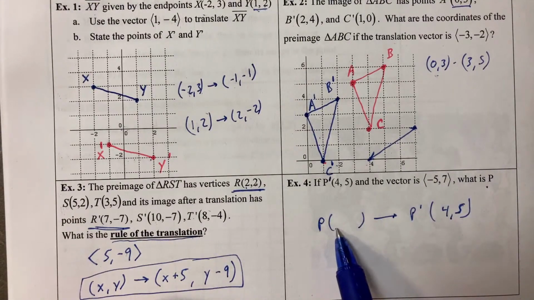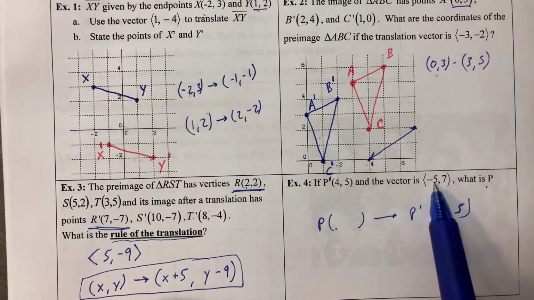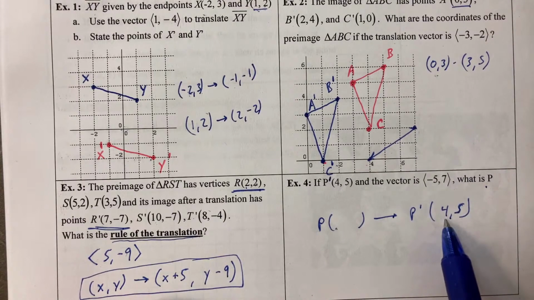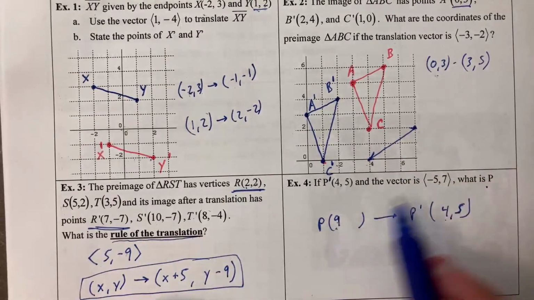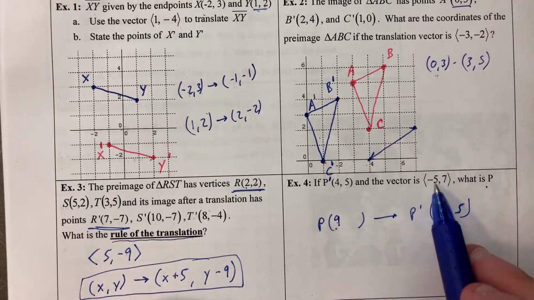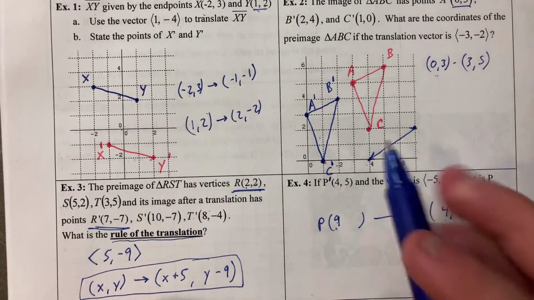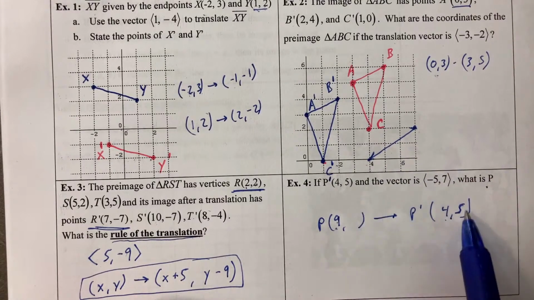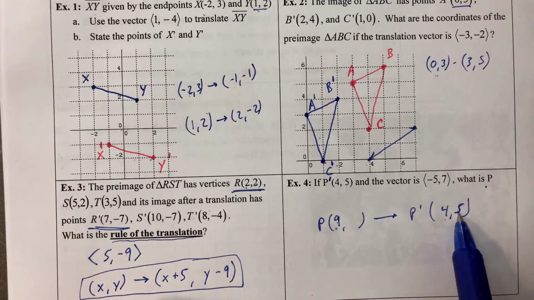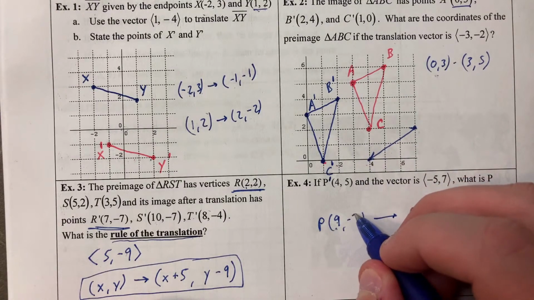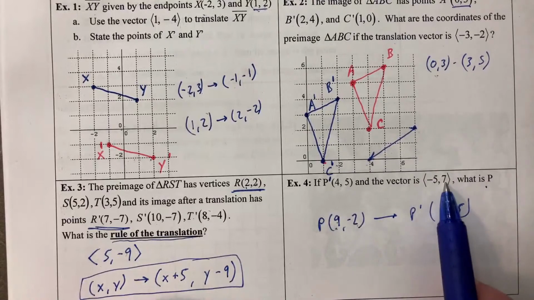What do I start at, combine it with -5 to get to 4? What is 9 combined with -5? 9 combined with -5 is 4. What do I start at if I combine it with 7 to get to 5? Blah plus 7 is 5. -2. -2 combined with 7 is 5.